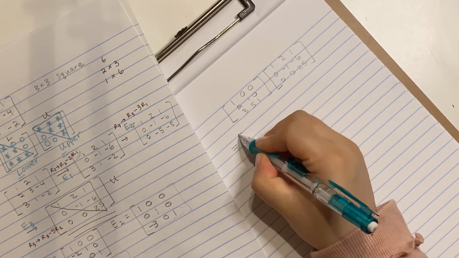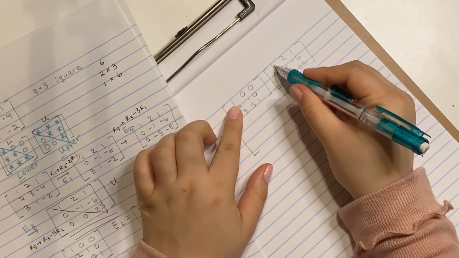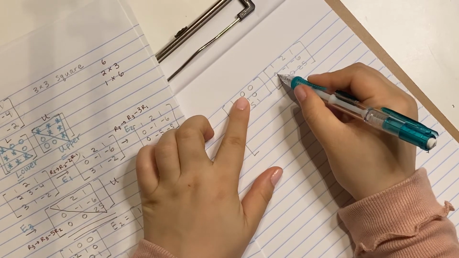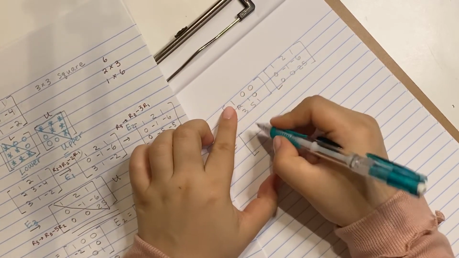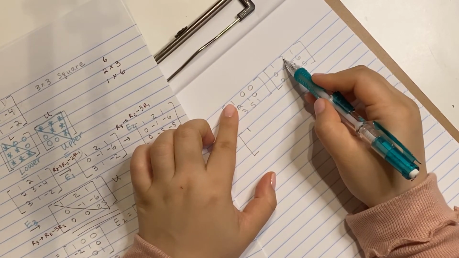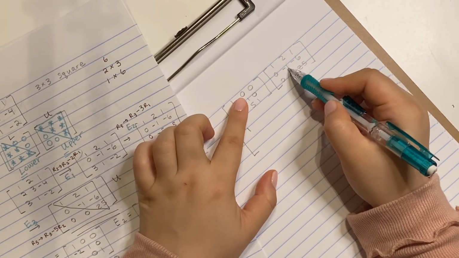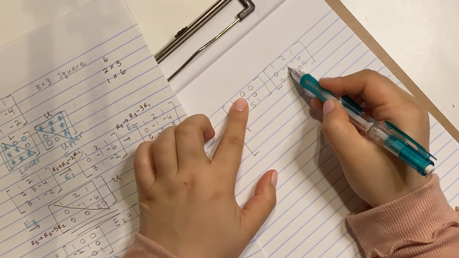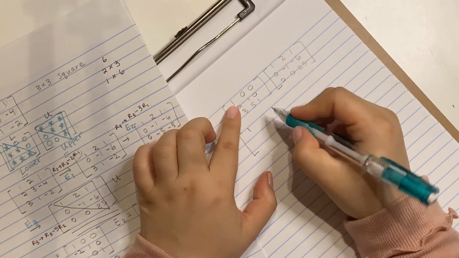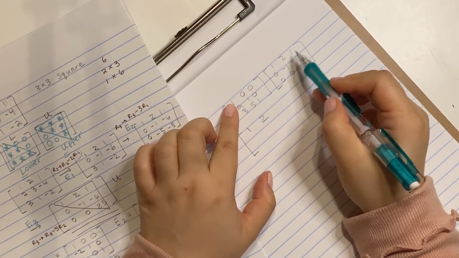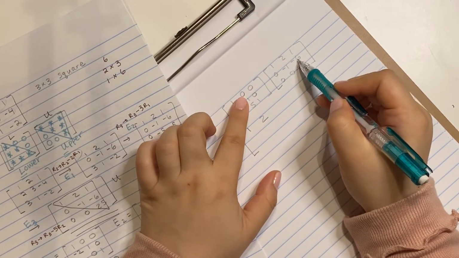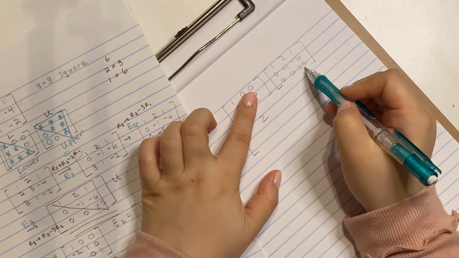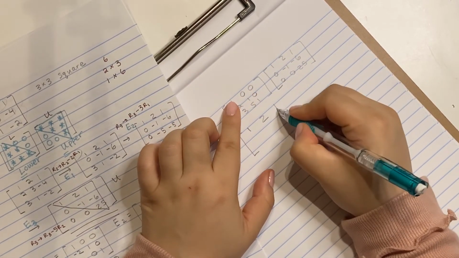So this is where you have to be careful. 1 times 1 is 1. 0 times 0 is 0, 0 times 0 is 0, so just 1. 1 times 2 is 2. 0 times negative 1 is 0. 0 times 0 is 0, so just 2 in the next one. 1 times 1 is 1, plus 0 times negative 6 is 0. 0 times 25 is 0, so we just have a 1.